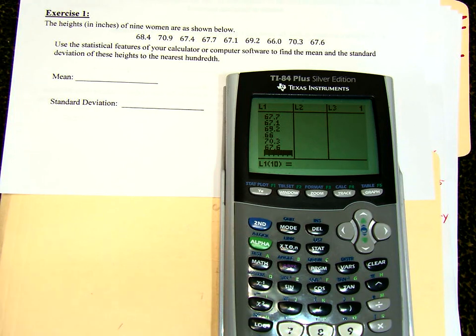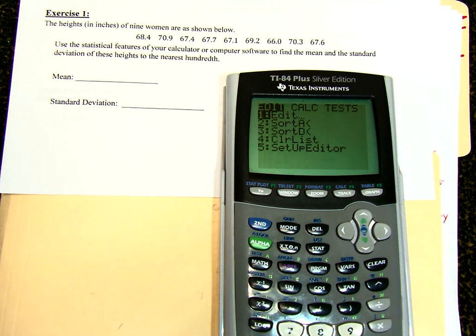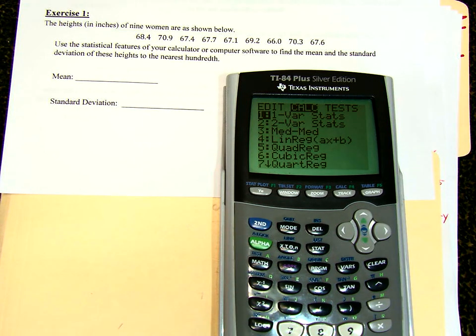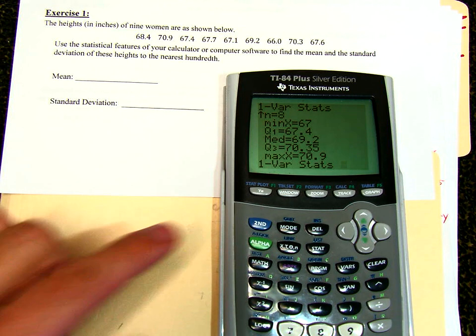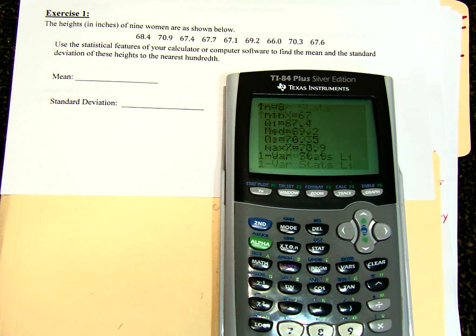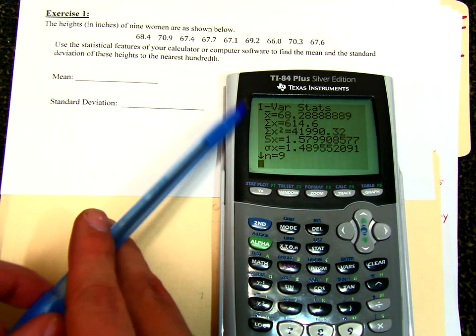Now what I want to do is calculate the one variable statistics. So I go back to stat, then I go over to calculate. I want to calculate one variable statistics, and then I have to tell it what list. So I go second, number 1, which is L1. And then I hit enter, and it gives me all the statistics that I need. But I only care about my x bar because that's my mean.